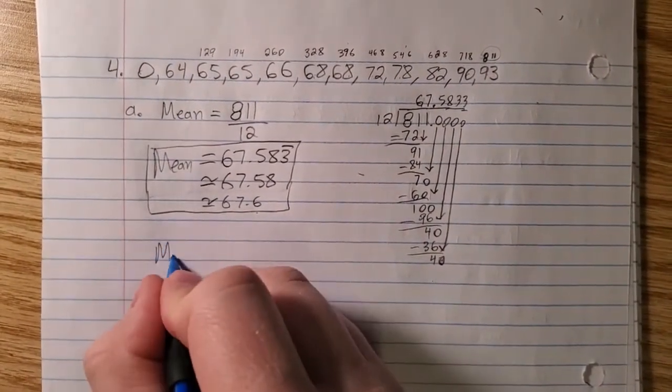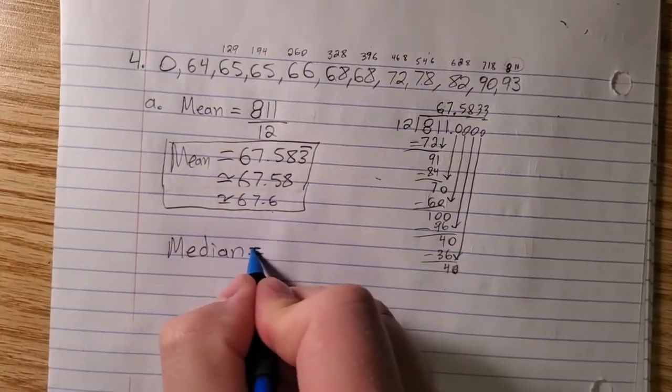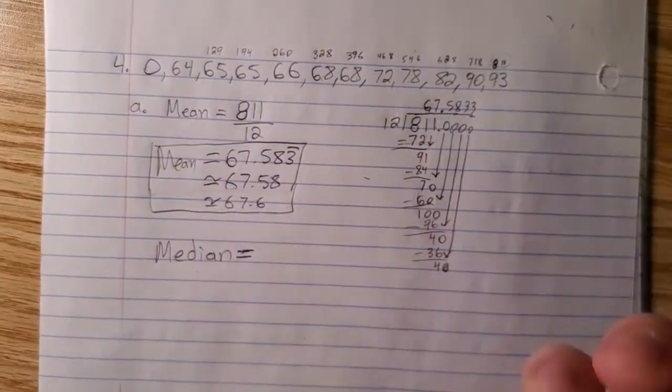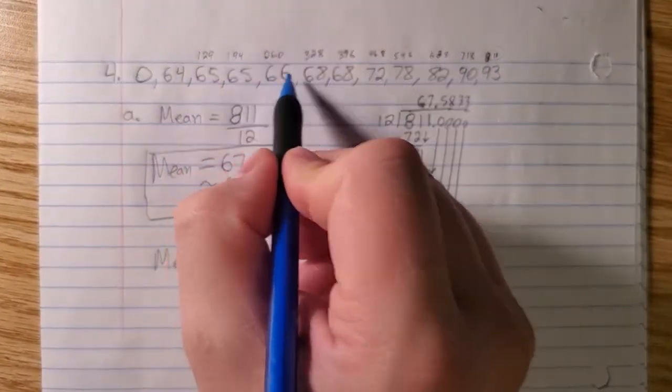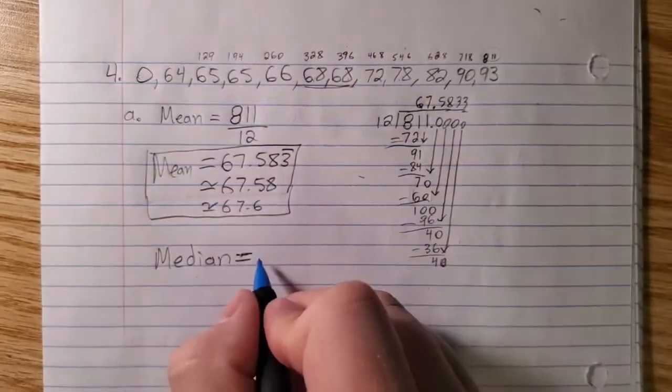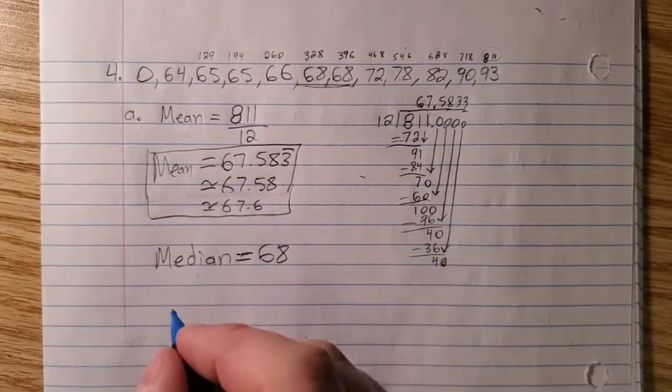The median is the middle number, but there's 2 middle numbers. Why? Because 12 divided by 2 is 6. So it's going to be the 6th and the 7th number. 1, 2, 3, 4, 5, 6, and 7th. Oh, it's the same number, which is easy. It's going to be 68%, or marks, I should say.